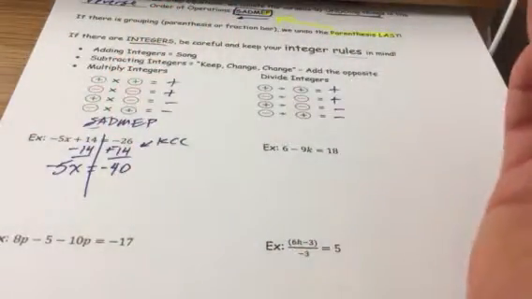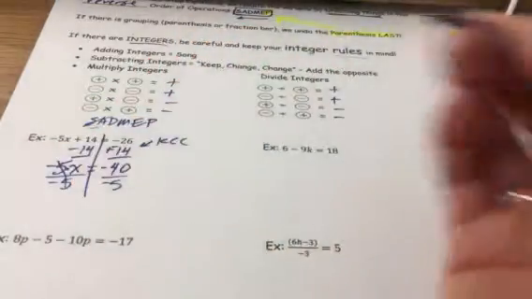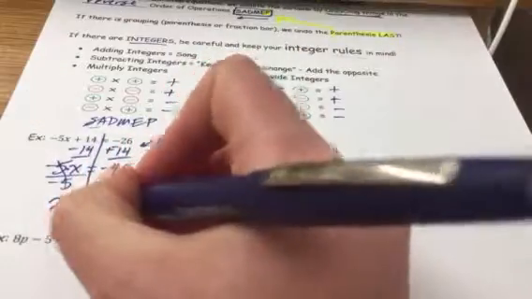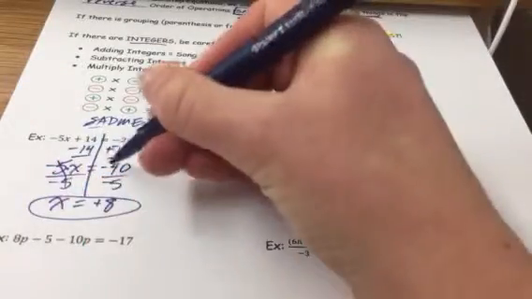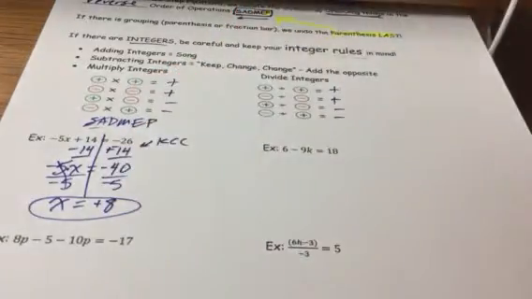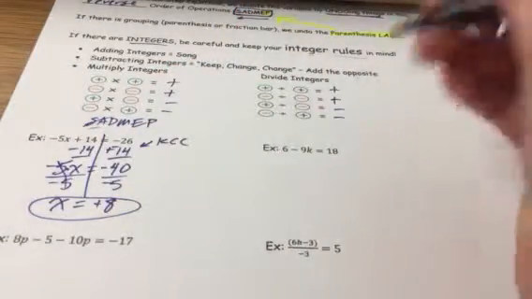Now we're done with our subtracting and adding. Now we need to undo division and multiplication. We undo our multiplication by dividing. Negative 5 divided by negative 5 is positive 1, so I'm left with positive 1x is equal to positive 8, because a negative divided by a negative is a positive. The bad guys kill each other off. All right, let's do another example together.